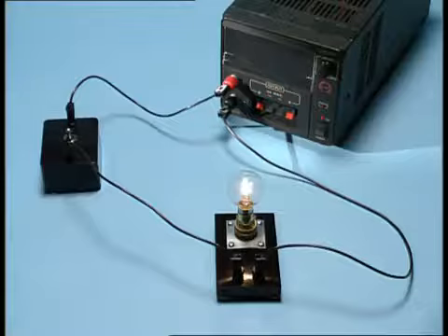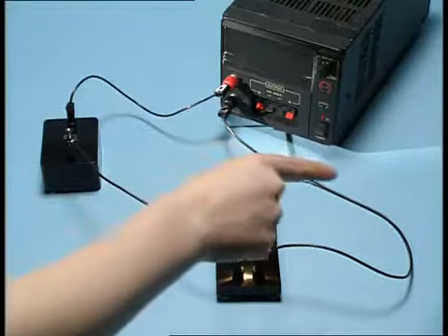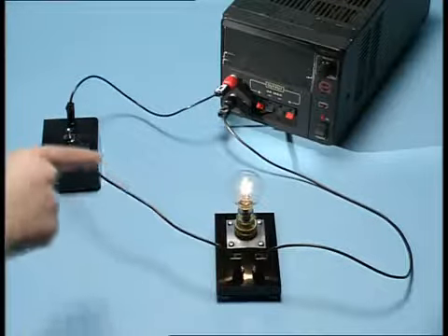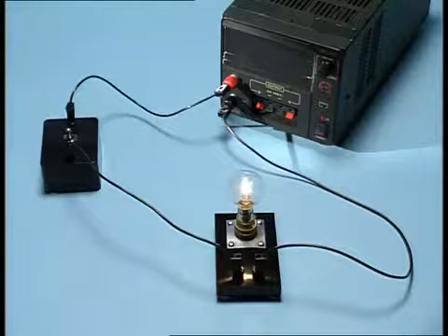Causes an electric current and the component works. Electric current is a flow of electrons. Electrons are negatively charged and so they travel away from the negative terminal and towards the positive terminal.